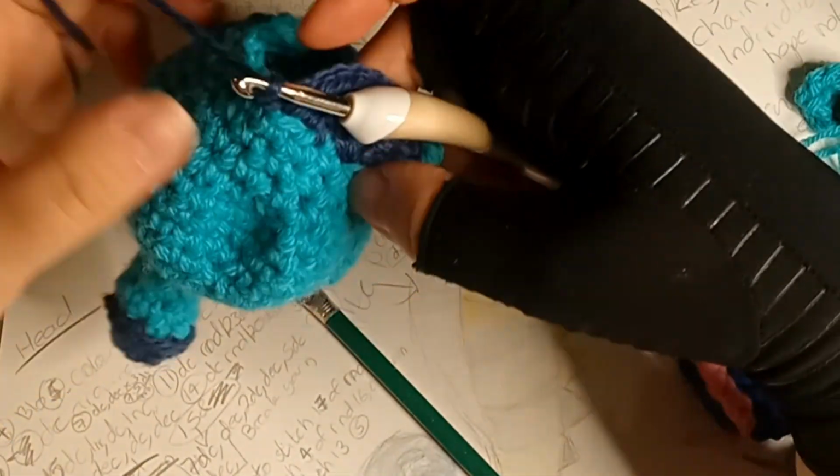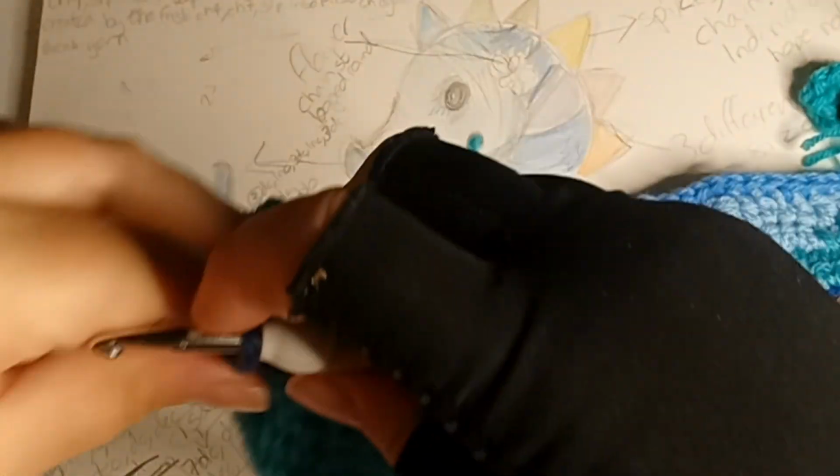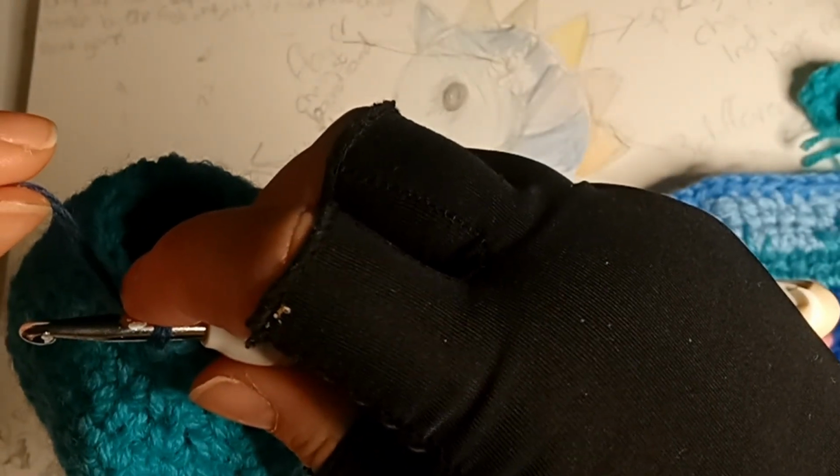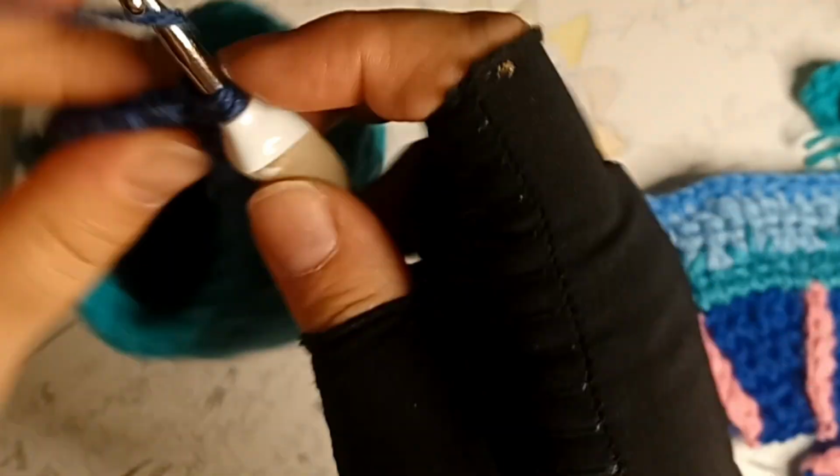Important note to make as well, at the end of each one of the semicircle rows, I am slip stitching into the head of the seahorse just to help secure it and to limit assembly stitches later on.